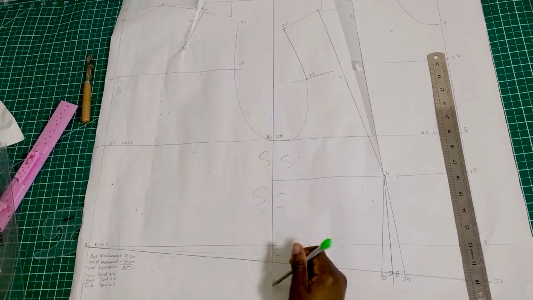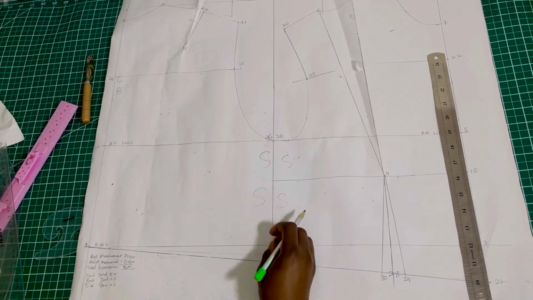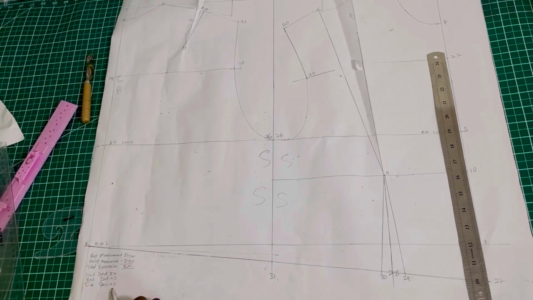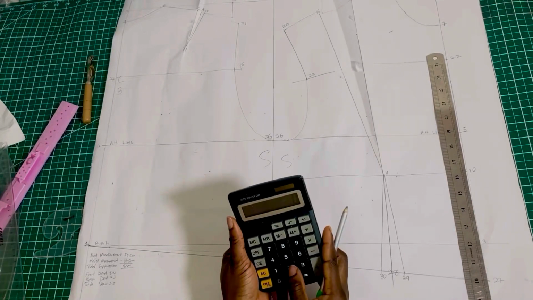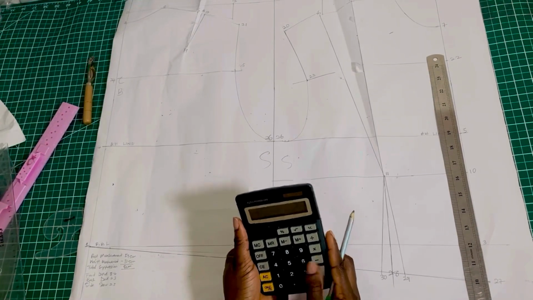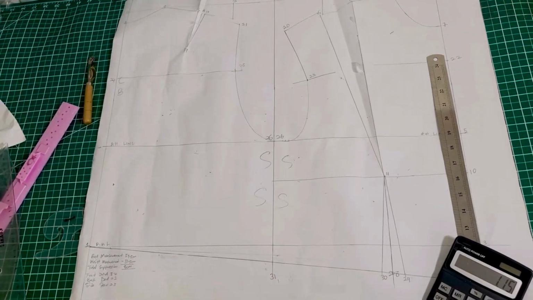Now point 31 is our side seam suppression. So our side seam here is 2.3. So now we are going to say 2.3 divided by 2, that will be 1.15.